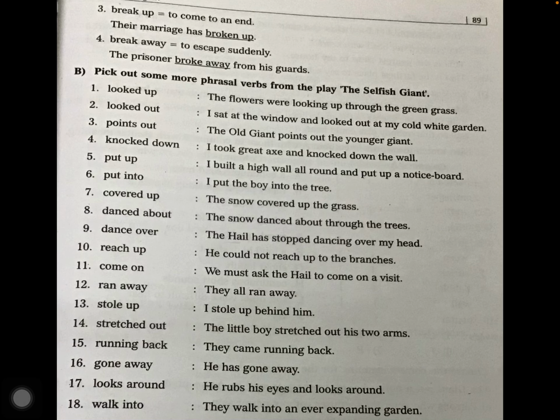Now break away means to escape suddenly. The prisoner broke away from his guards. The thief broke away from the prison. Something from which you escape suddenly, that is called break away. So understood? You can even find out some more phrasal verbs with break.